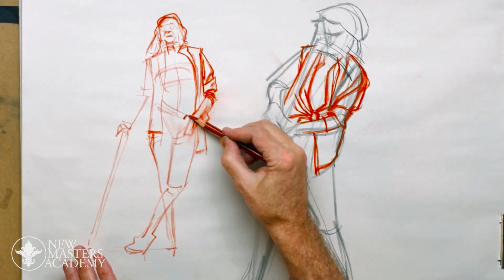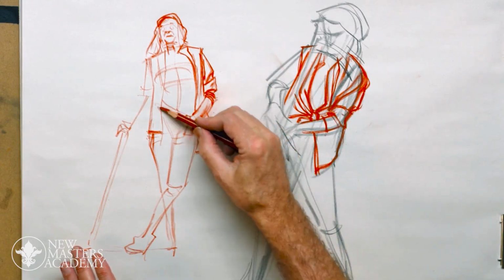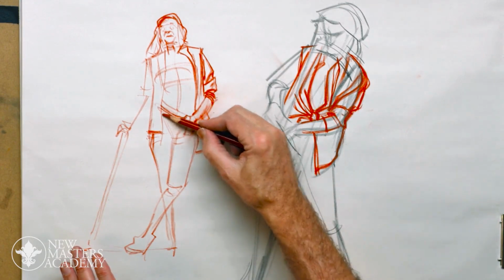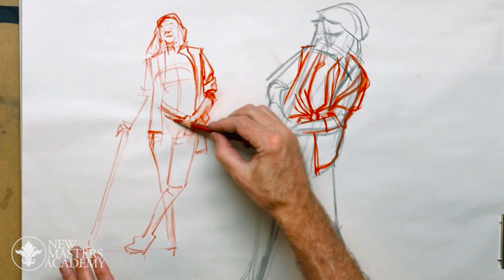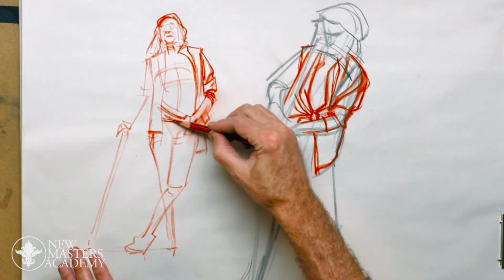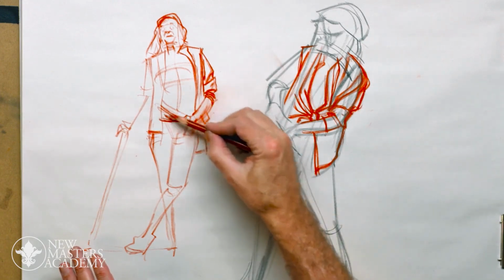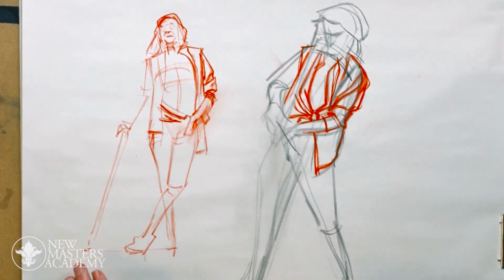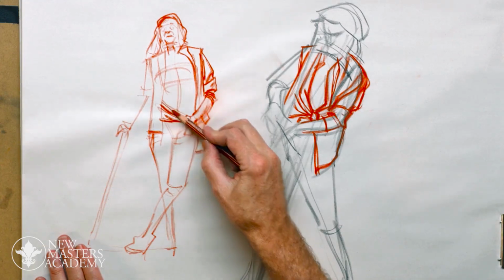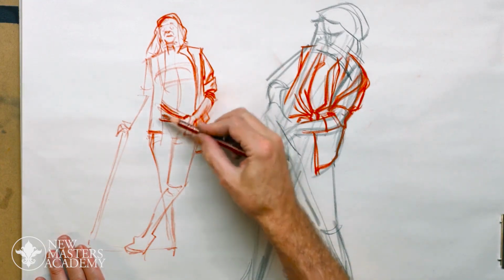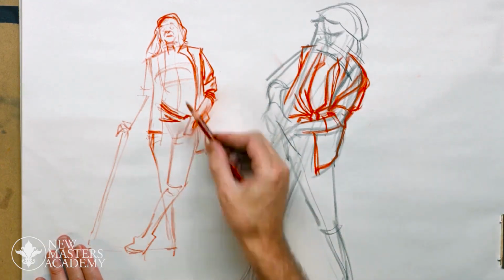Maybe what's going to happen here is if I want to bring you up into this area, maybe I'm going to be taking advantage of some of these shapes that are going to be going up here like this. Pulling that way.